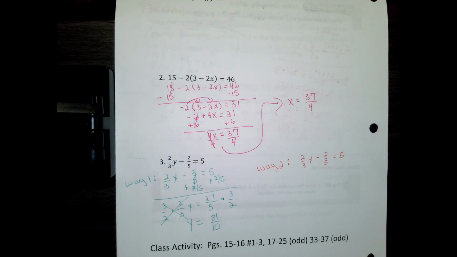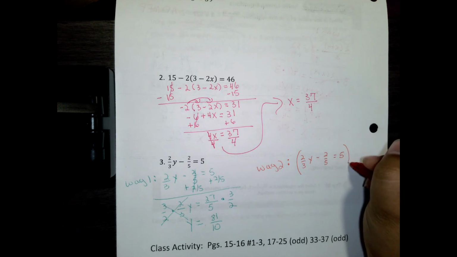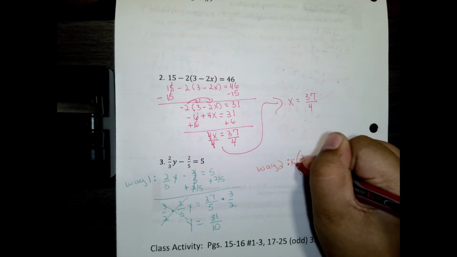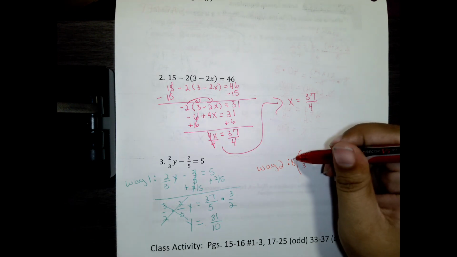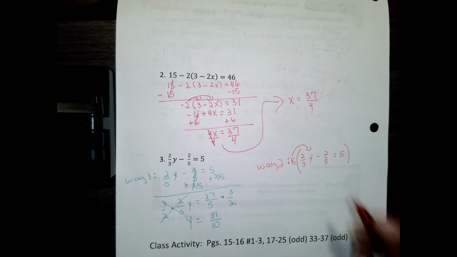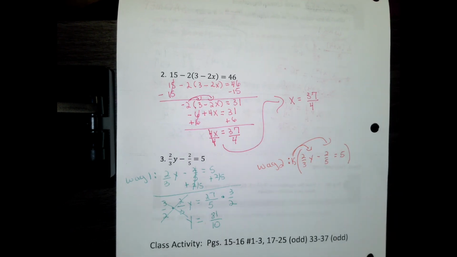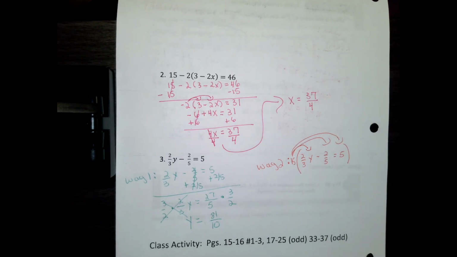Something that both of your denominators will go into. So, the biggest number I can think of that will have both 3 and 5 go into it is 15. So when you multiply by 15, you want to multiply by the entire equation like we did before. So you want to do 15 times 2 over 3y, 15 times negative 2 over 5, and 15 times 5.